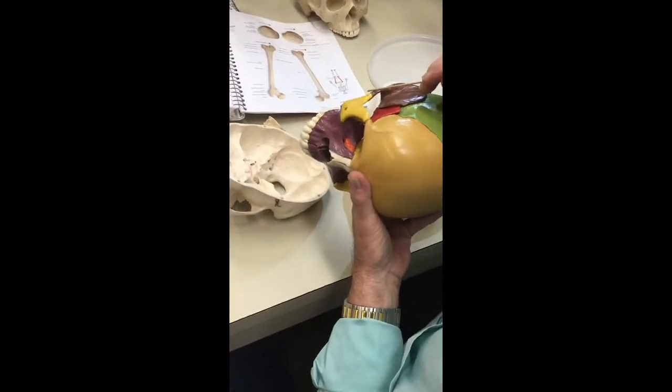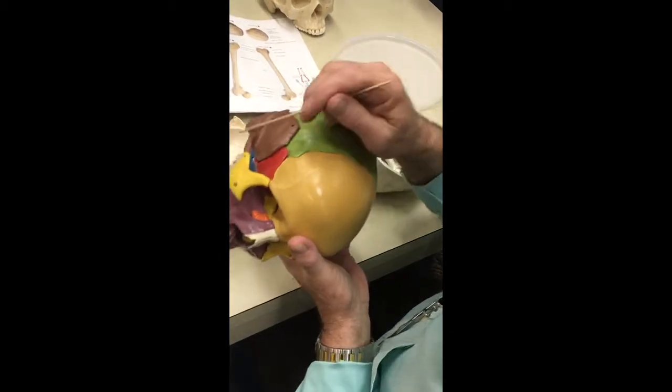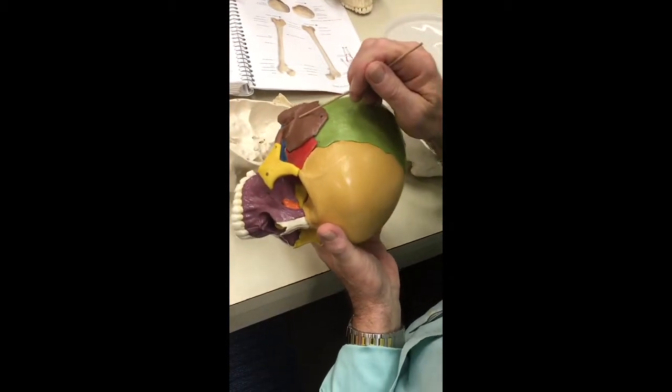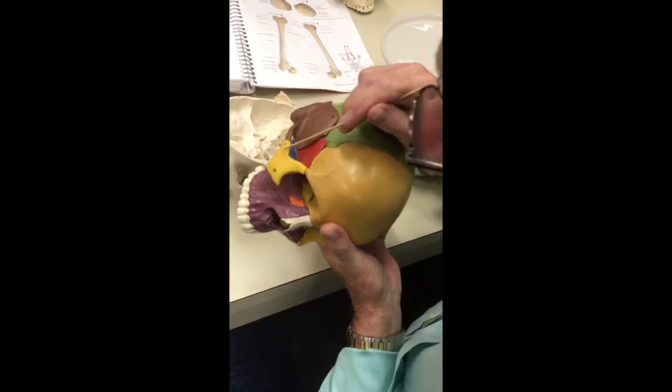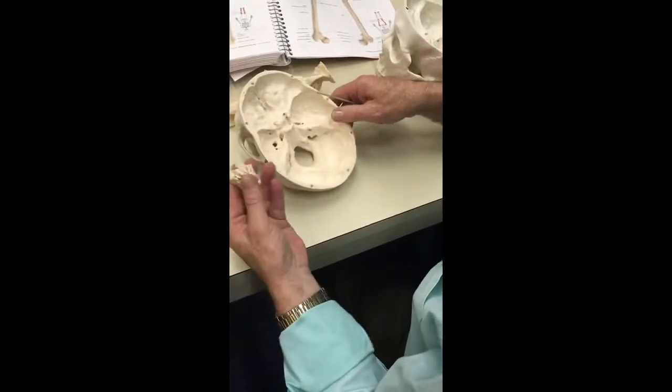Can also be a question on a test with no models present. Remember, zygomatic process of the temporal bone, temporal process of the zygomatic bone. Okay? Okay, let's see now. What else we got on here?